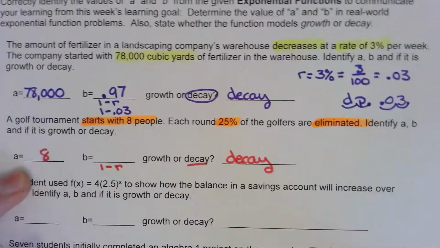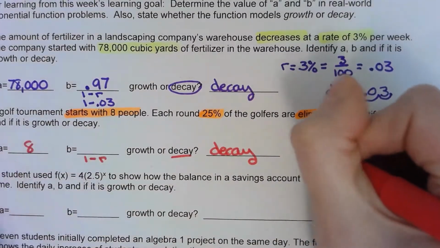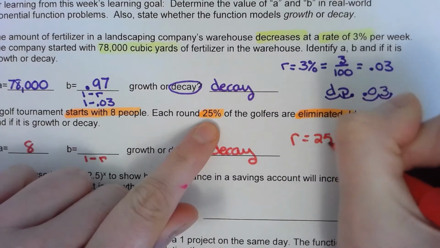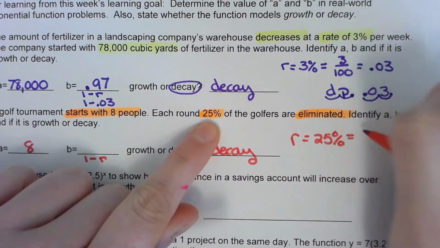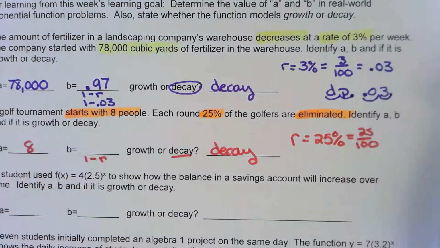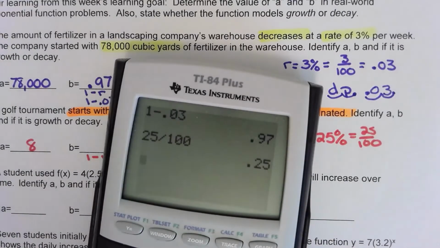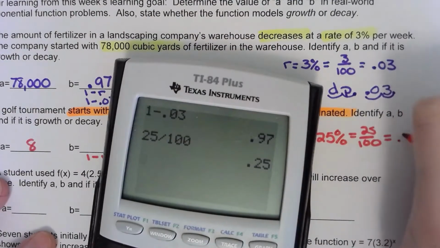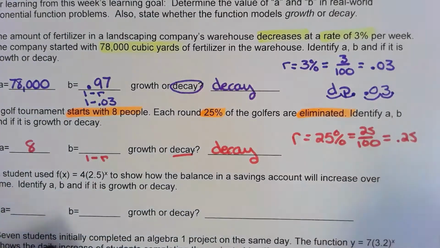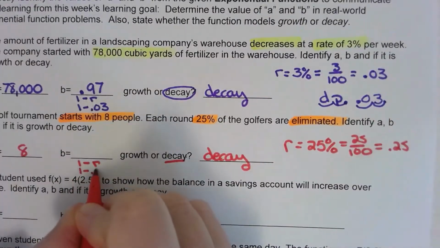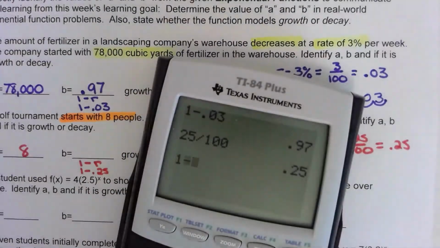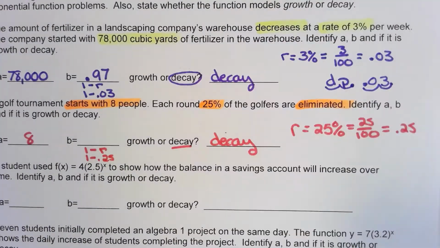And if we're looking for decay, that means it's 1 minus the rate. So now let's go over here and deal with the rate. My rate is going to be 25%, which is the same thing as 25 divided by 100 whenever you change it to that decimal. So 25 over 100 is 0.25. So when I am using my 1 minus the 0.25, my B value should be 0.75.